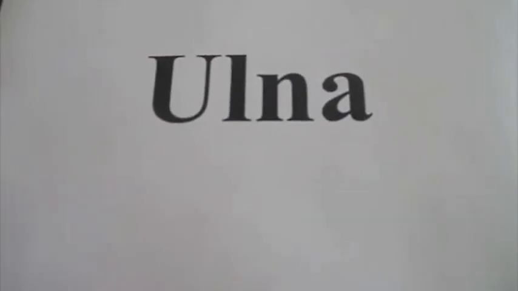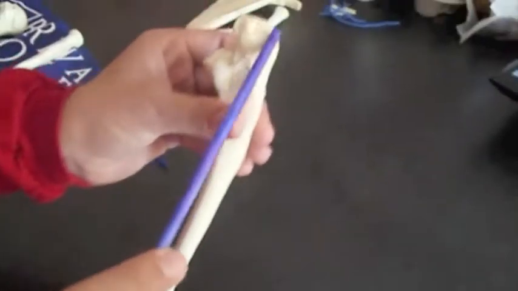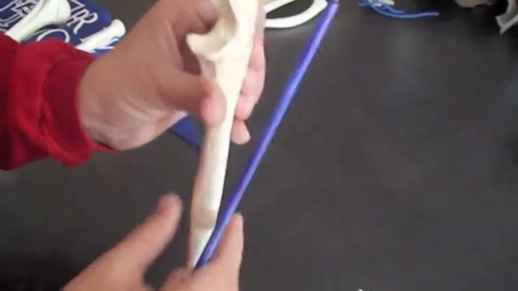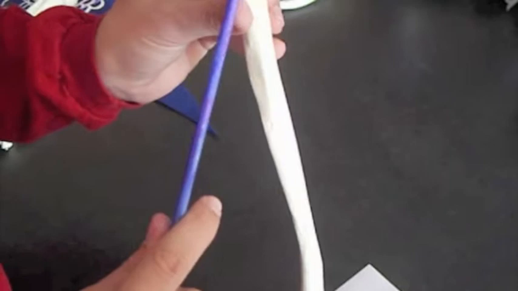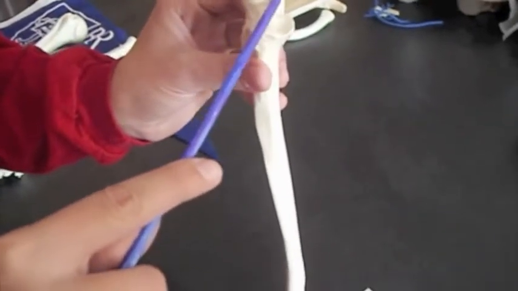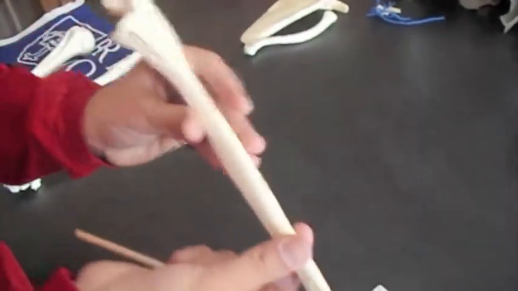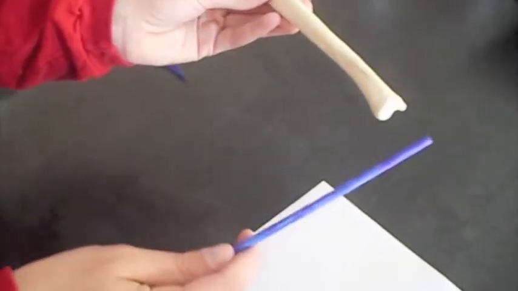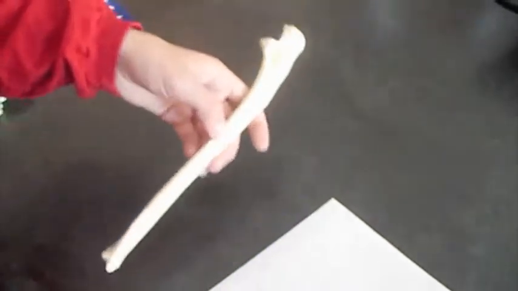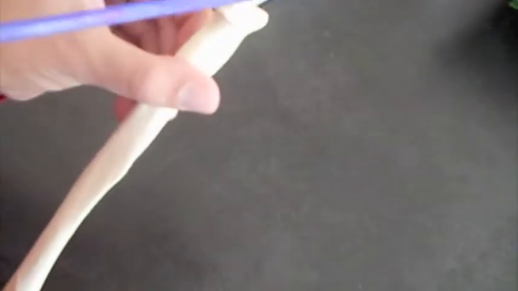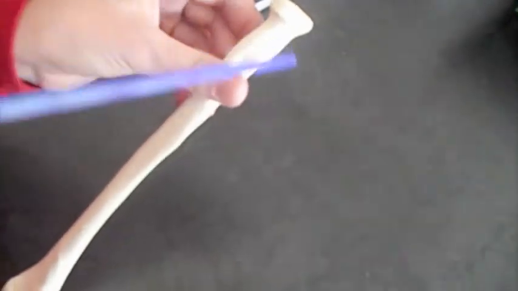Alright, moving on to the ulna. We have the olecranon process right here, the coronoid process right here, trochlear notch right in here, the radial notch right there, the head of the ulna, and then the styloid process. And that is our ulna. On to the radius. So we have the head of the radius right here, the neck, the radial tuberosity, the styloid process, and the ulnar notch. And that is our radius.